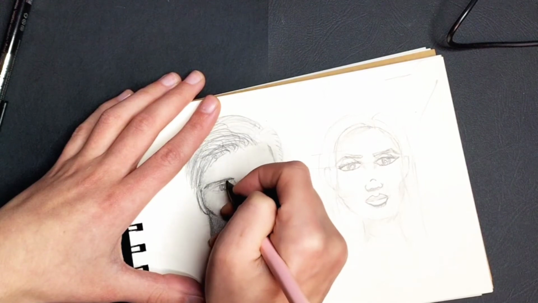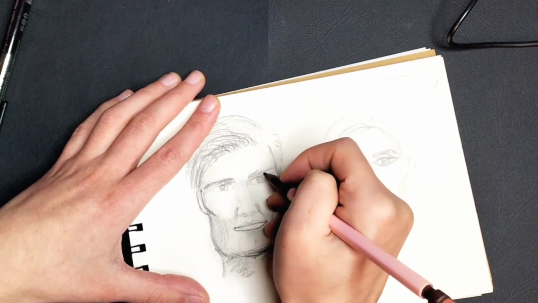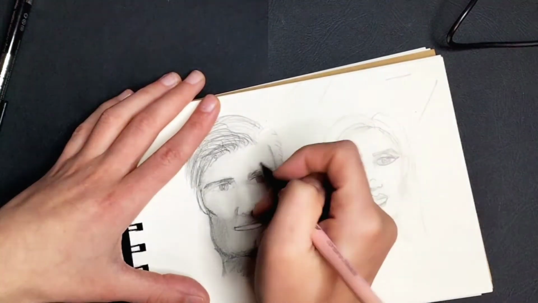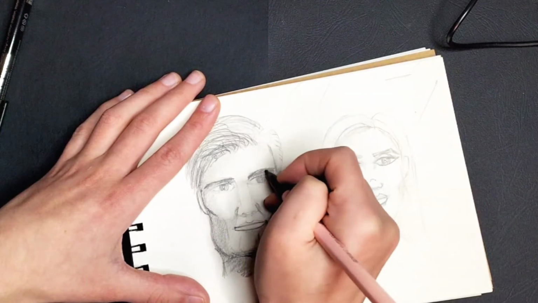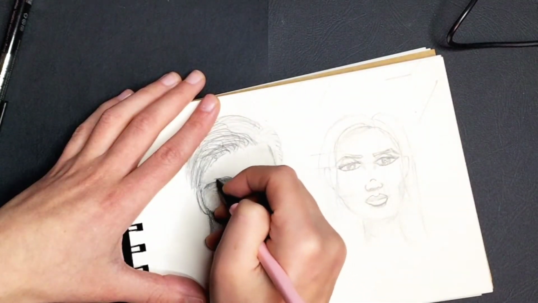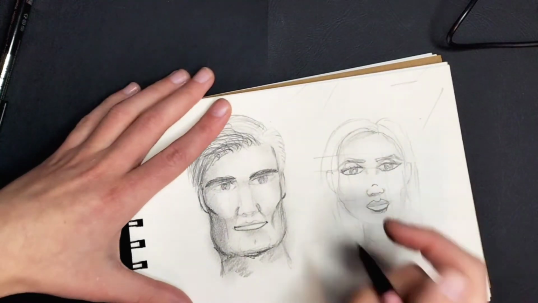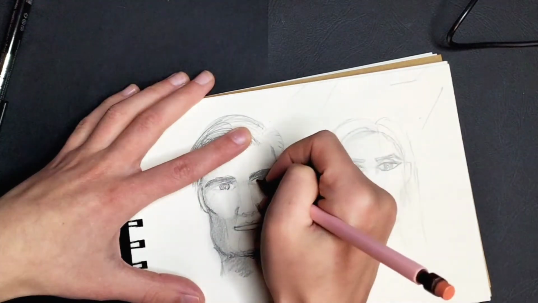I'm going to make his upper lid a lot darker than previous, so it makes his brow line, his brow bone even, more pronounced. And let's just darken his eyebrows a bit more, thicken them out. And we'll define his pupils.